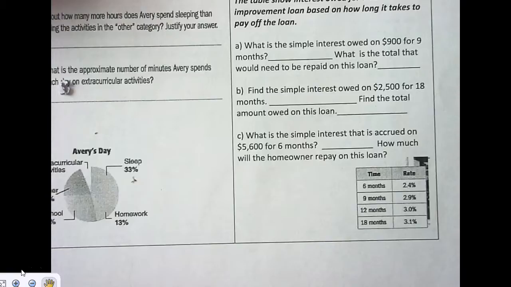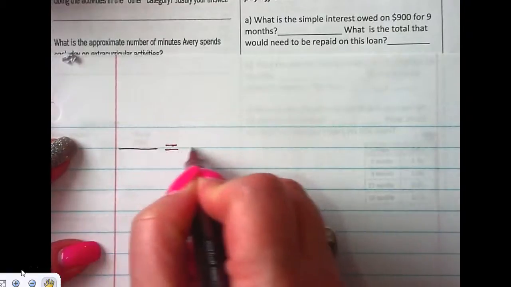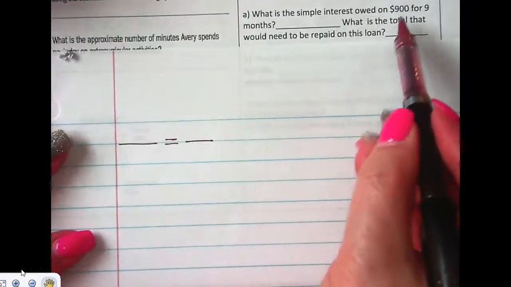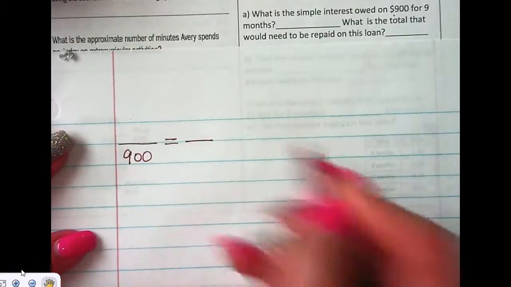If you remember, we did that whole little worksheet on interest, and it's interest over principal, right? Or the amount borrowed, or the amount you deposit. Interest over principal equals what? Percent over 100. So that's what we're going to do. So the principal is $900. That's what we are borrowing.